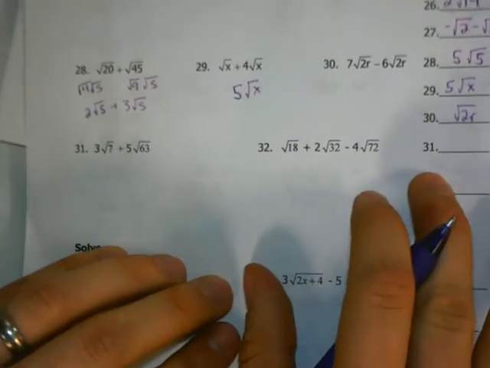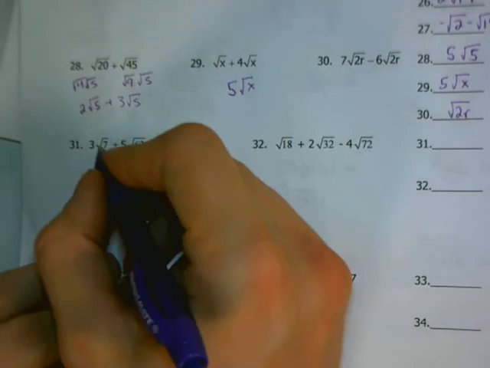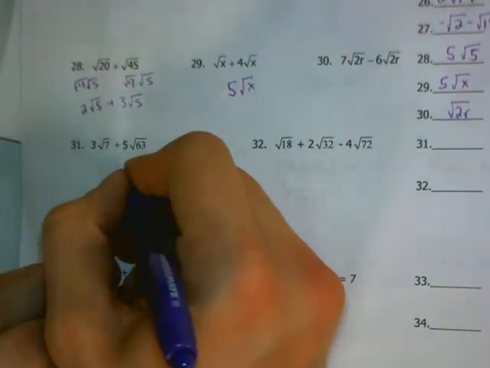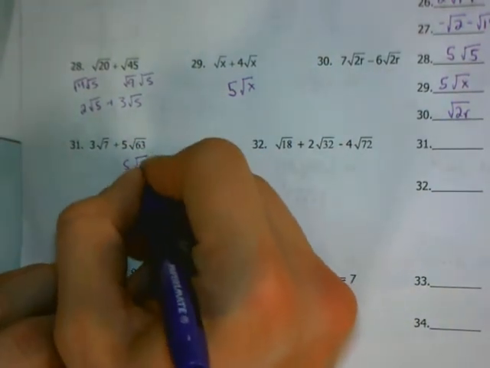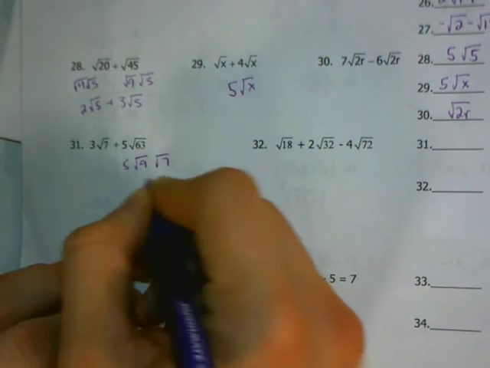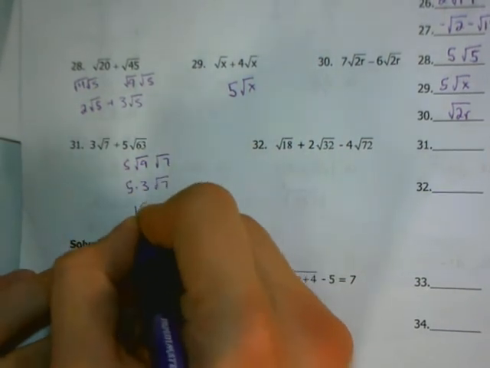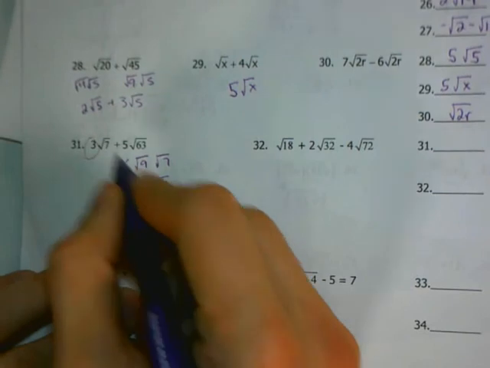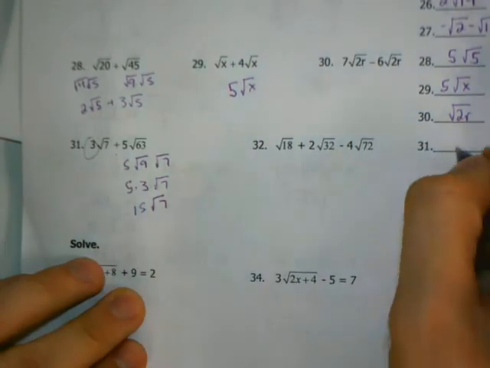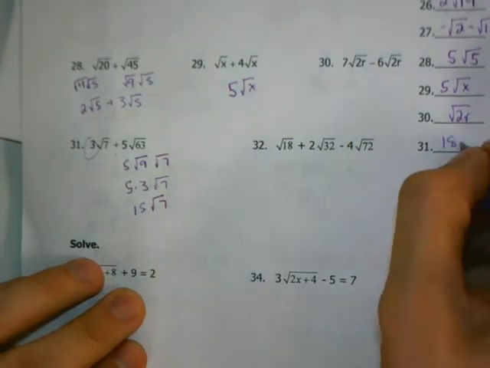Number 31. I can't reduce this one, but I can reduce the square root of 63. I'm going to break out a 9. The square root of 9 is 3. This gives me 15 square roots of 7. I have 3. I'm going to add 15 more. That gives me a total of 18 square roots of 7.